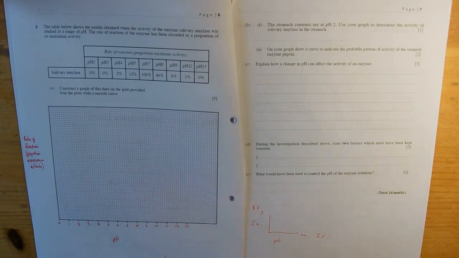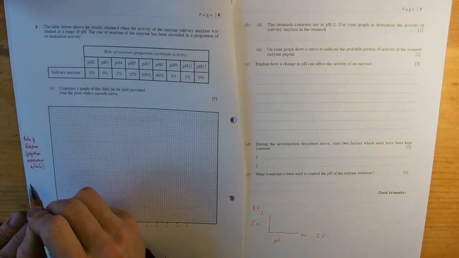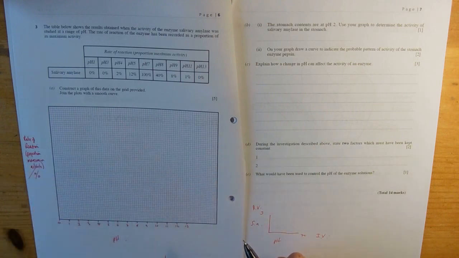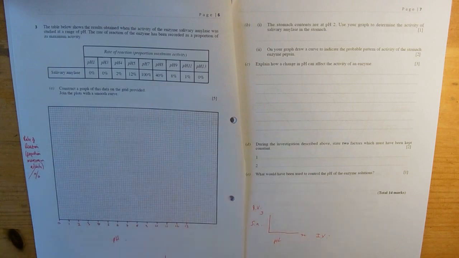And going up the side, again, this is proportion, so percentage is our units there. pH doesn't have any units. What's our maximum number needed? 100%. How many squares have we got?